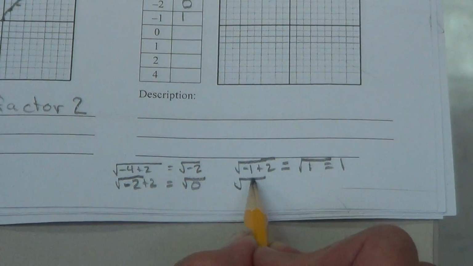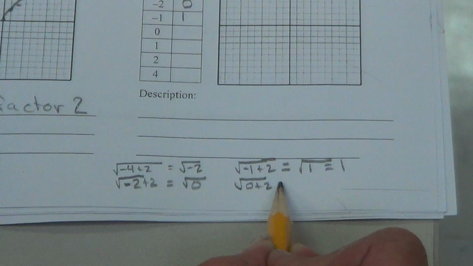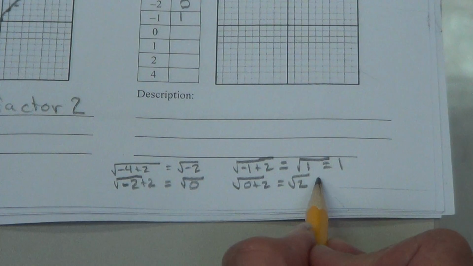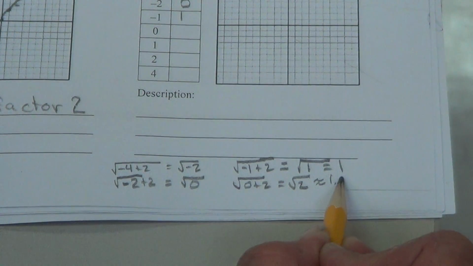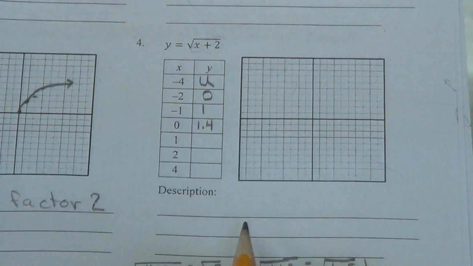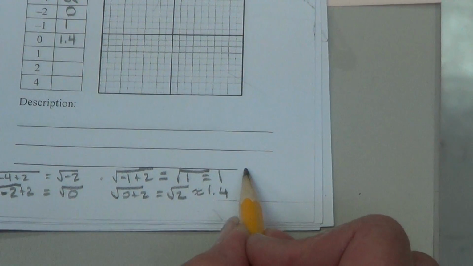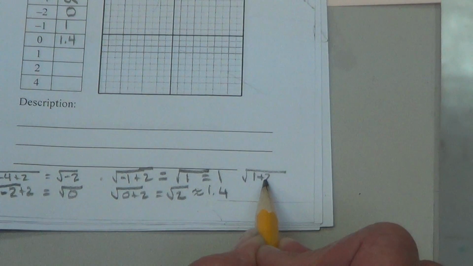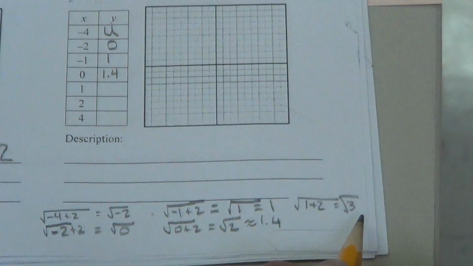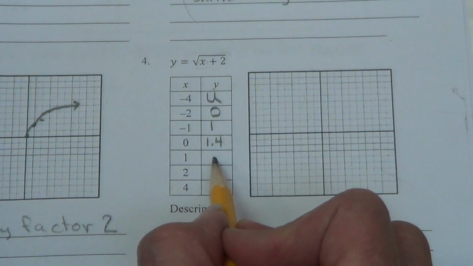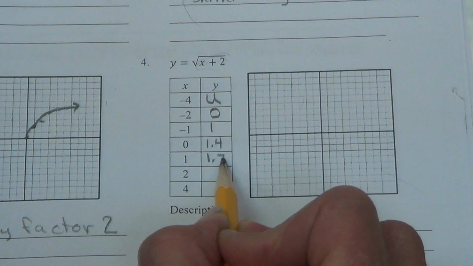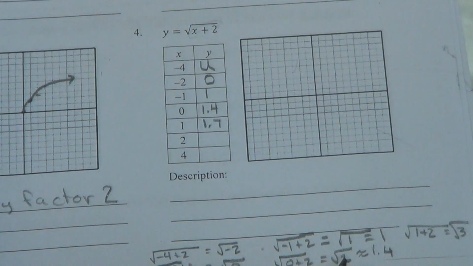Square root of 0 plus 2 equals square root of 2. Square root of 2, if we do it in a calculator, is about 1.4. Square root of 1 plus 2 is 3. Square root of 3 is right around 1.7. I didn't plug it into a calculator, but I'm guessing.